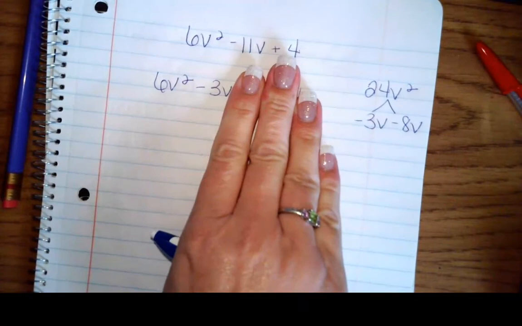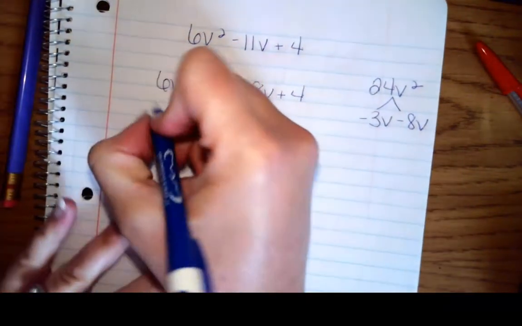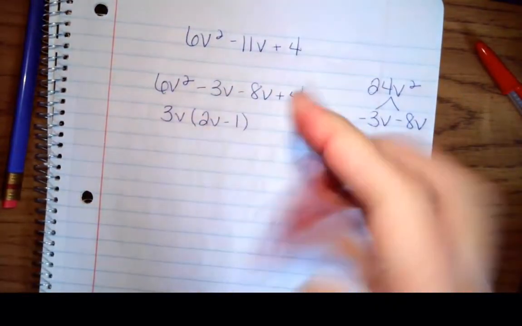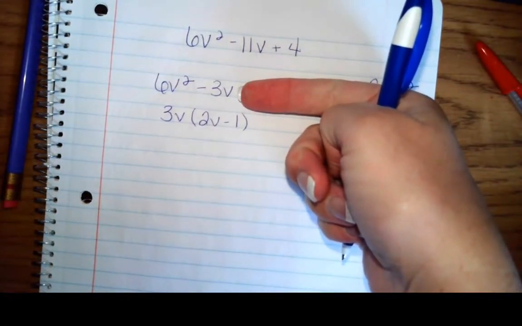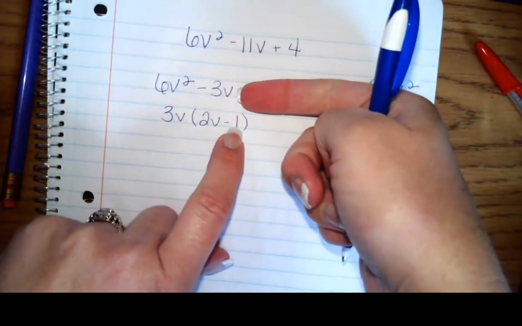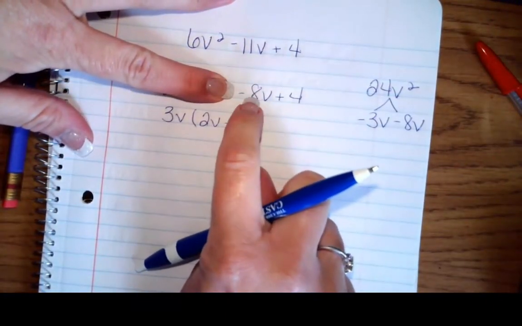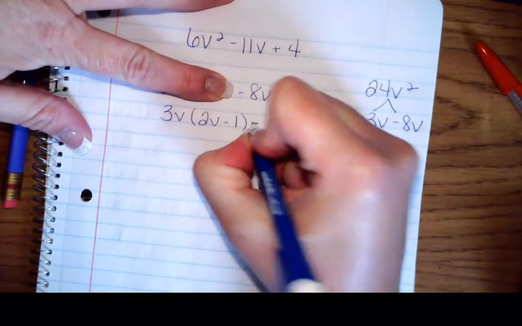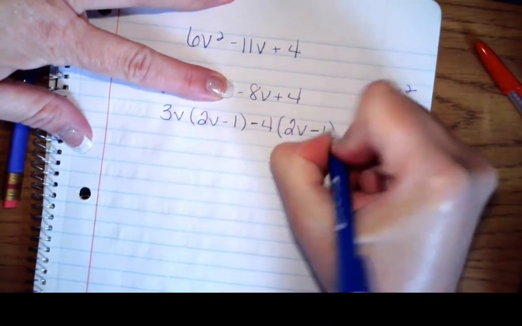If I cover up the last two terms and just deal with the first two, I can pull out a 3v from both terms. So divide out a 3v, and that leaves me with a 2v minus 1. Do not forget the minus 1. Okay, remember you're dividing. So any number divided by itself is 1. Okay, so now come over here. This is a negative. We don't like to lead off negative, so I'm going to pull out a negative, whatever I pull out. Well, I can pull a 4 out from both. So I'm going to pull out a negative 4. And that's going to leave me with a positive 2v minus 1.